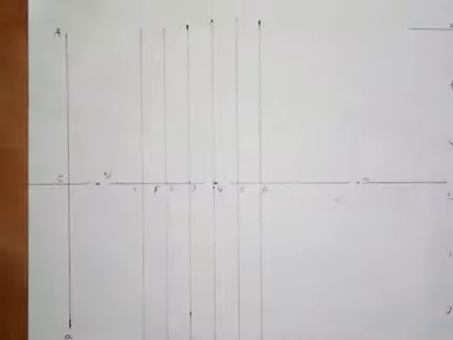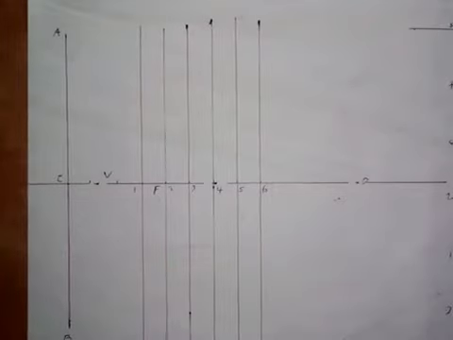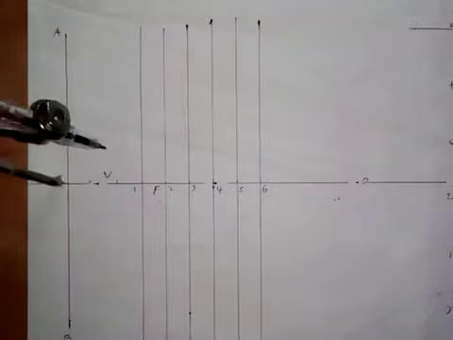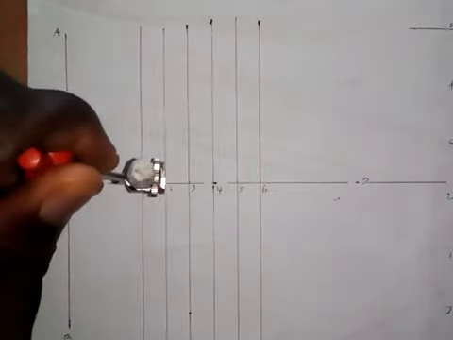All right, so having done this, the next thing that we are going to do is to take our compass. So I need to take my compass. All right, so now I have my compass with me. So you put the pinpoint at point C here, and you take distance C1.